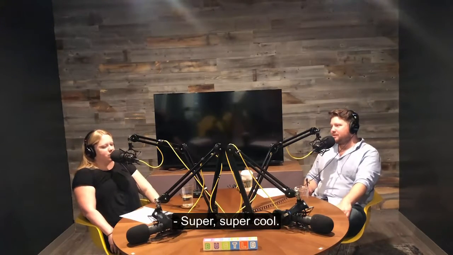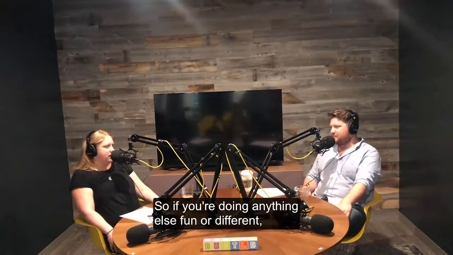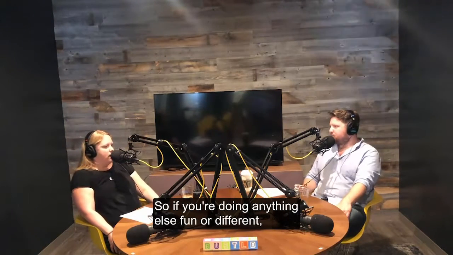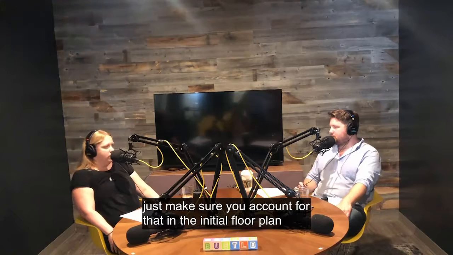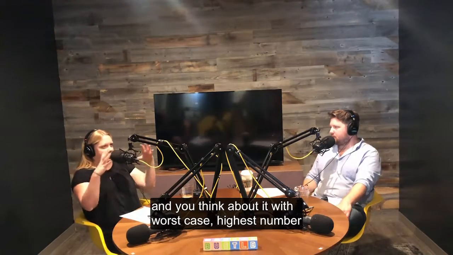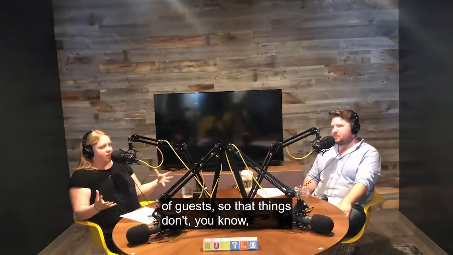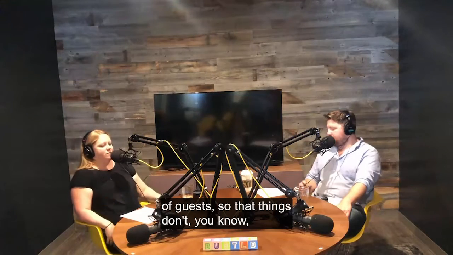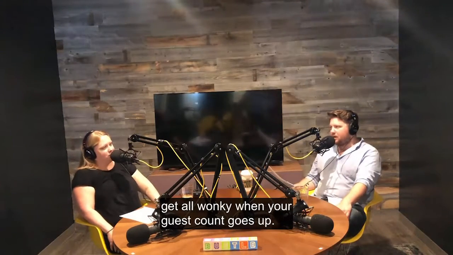Super cool. So anything else that's going to take up space. If you're doing anything else fun or different, just make sure you account for that in the initial floor plan, and you think about it with the worst case, highest number of guests, so that things don't get all wonky when your guest count goes up.